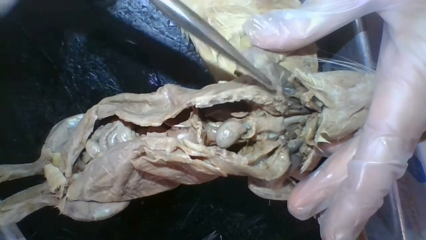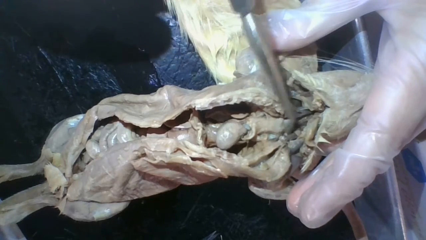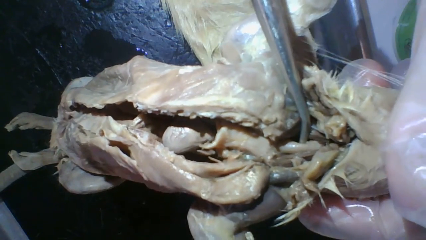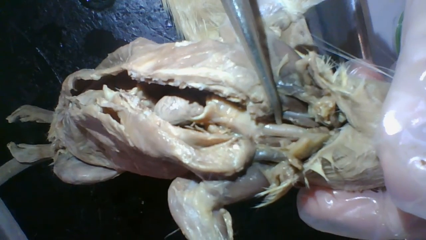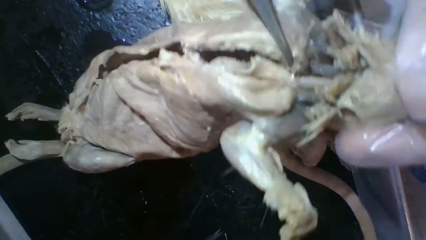I had to dissect through the sternohyoid muscle to expose the trachea right here, which, if I can bring you a little bit closer, you can see has a bunch of encircling muscles on it. So little rings that go through the length of it. And this leads us into the thoracic cavity.